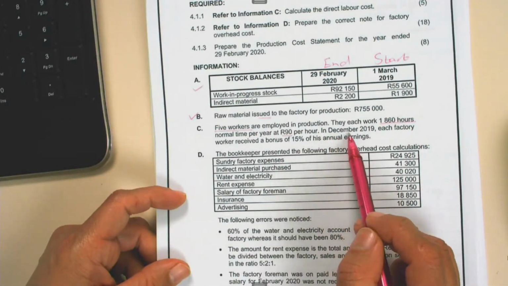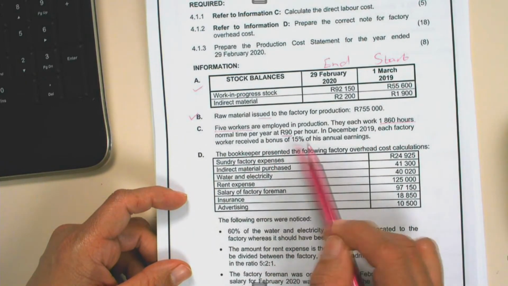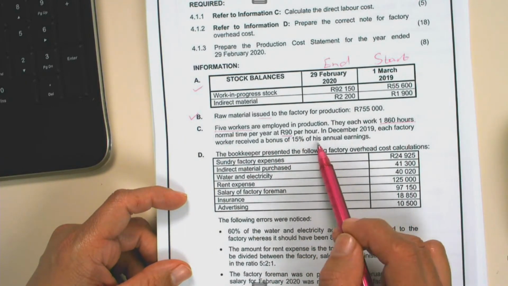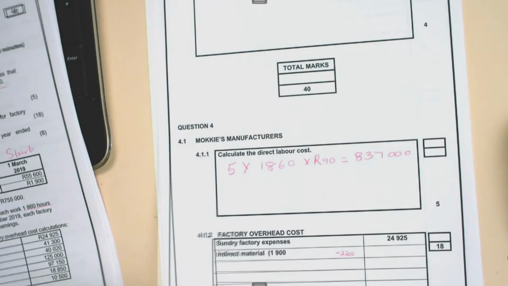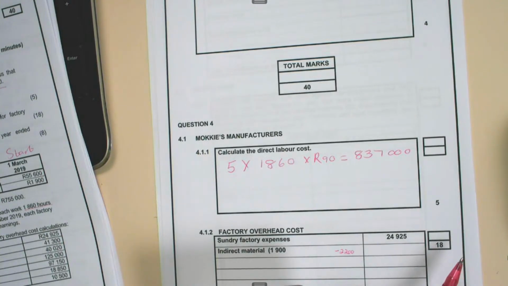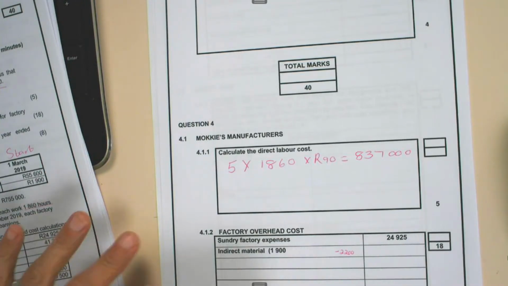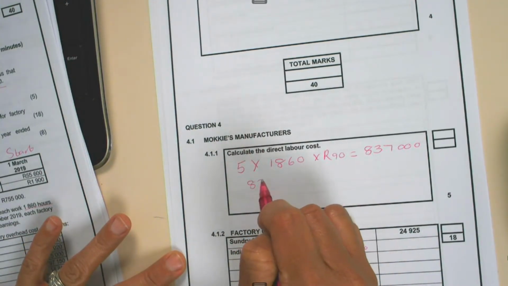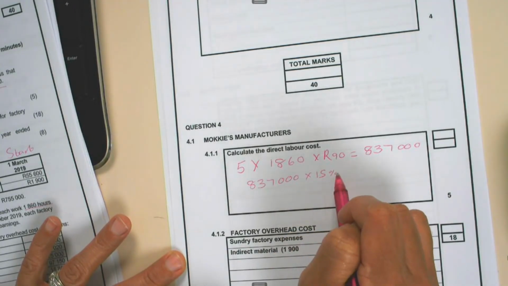In December 2019, each worker received a bonus of 15% of his annual earnings, right? So you can now work out how much each worker earns for the year and then take 15% of that, or you can take the amount that they've earned for the year, all of them, and calculate 15% of that amount.